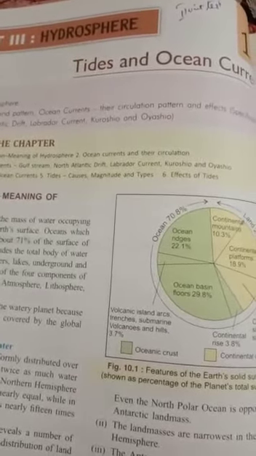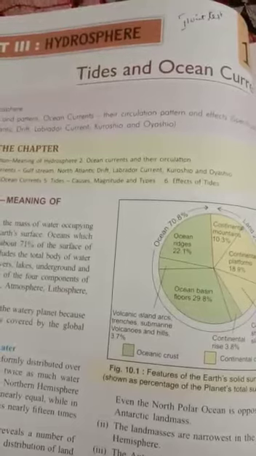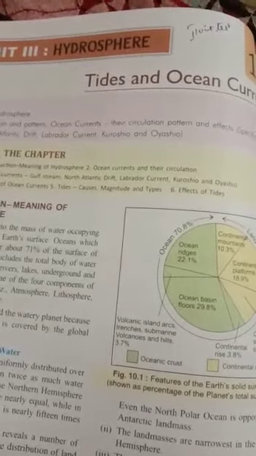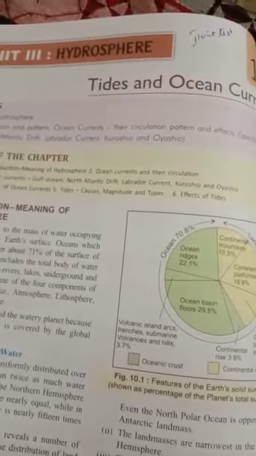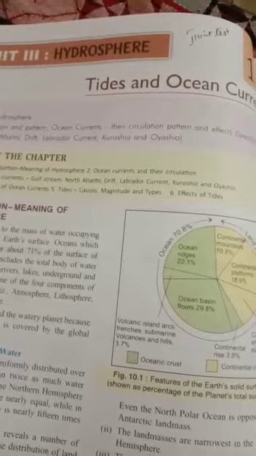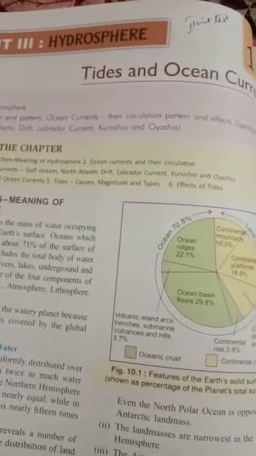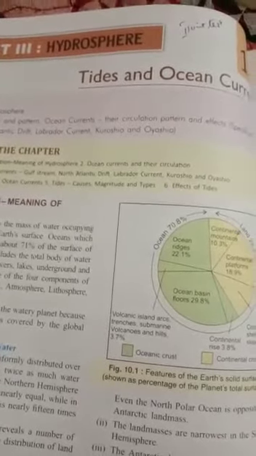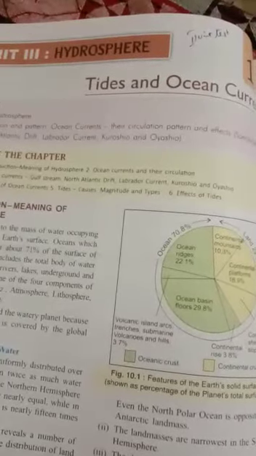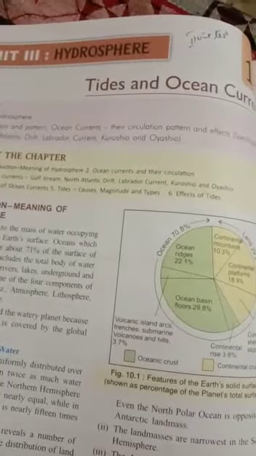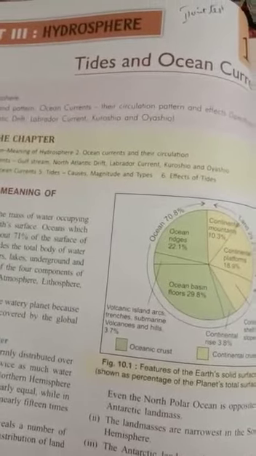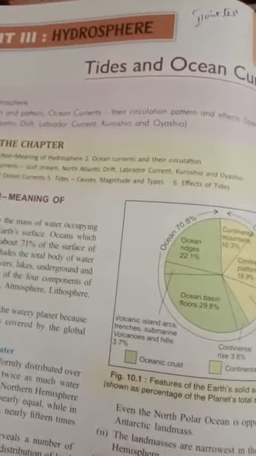Tides are caused by the gravitational pull of the moon and the sun. Tides are very long period waves that move through the ocean due to forces exerted by the moon and the sun. Tides originate in the ocean and progress towards the coastline, where they appear as the regular rise and fall of the sea surface. So it occurs once or twice in a day.